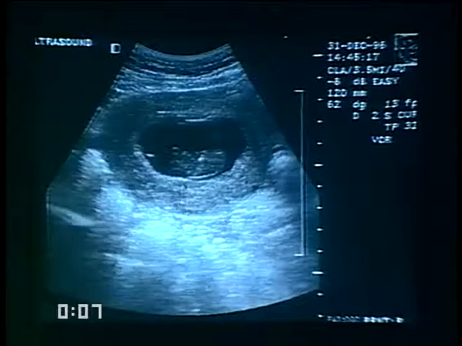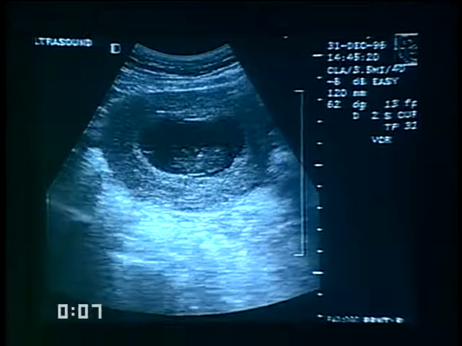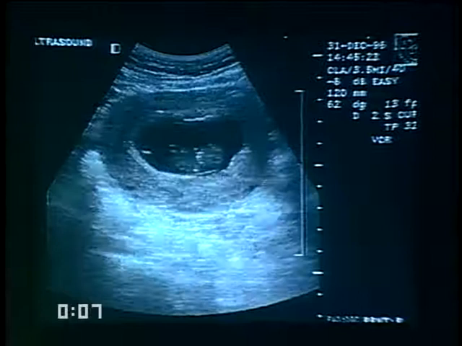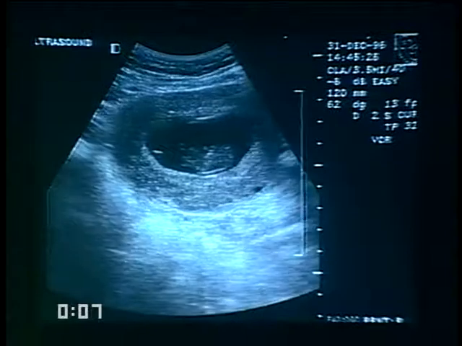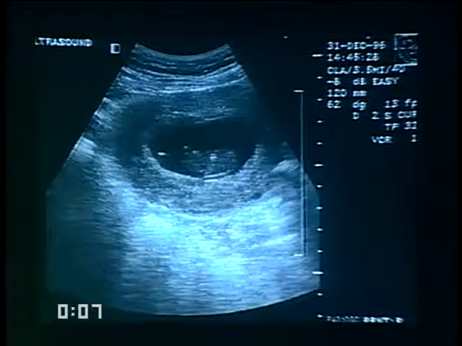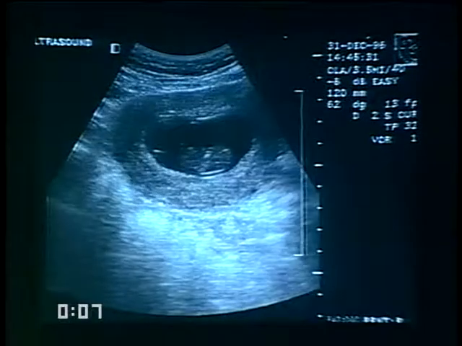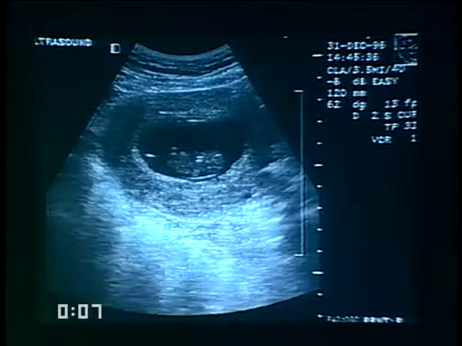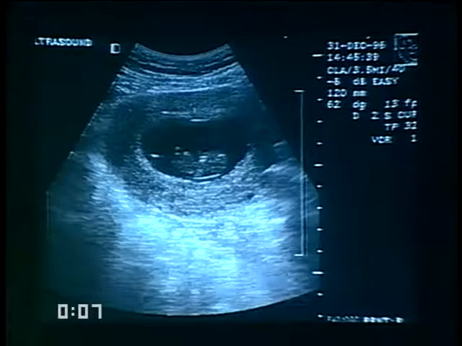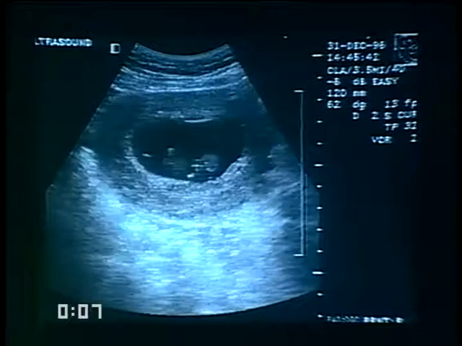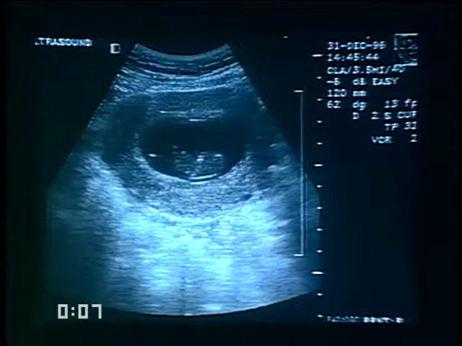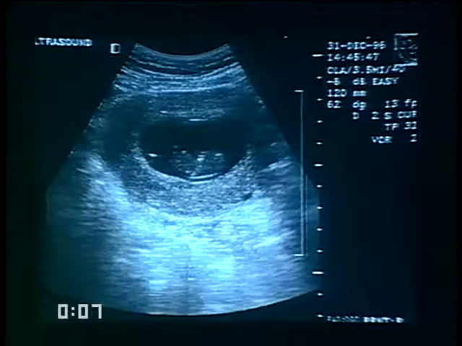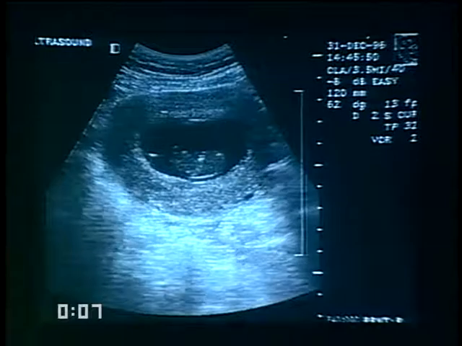That's an example of a live ectopic pregnancy. Really no spontaneous body motion or cardiac activity.